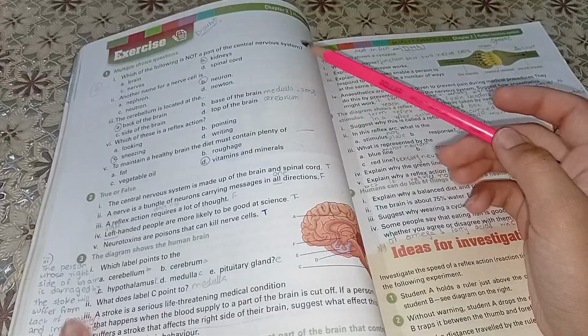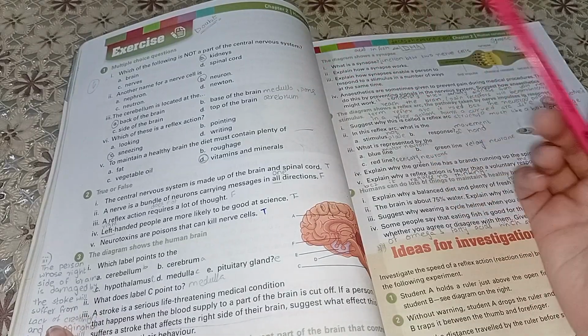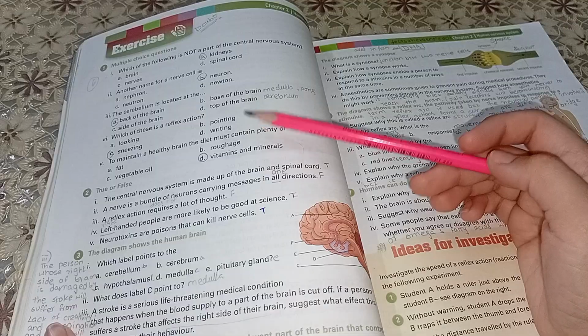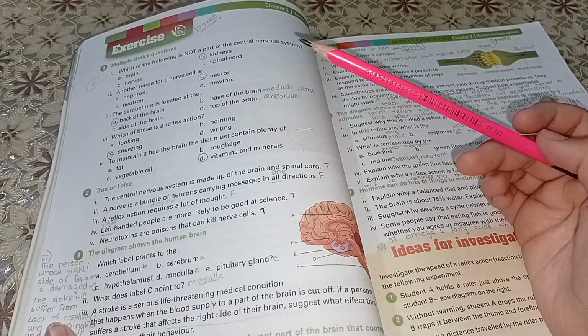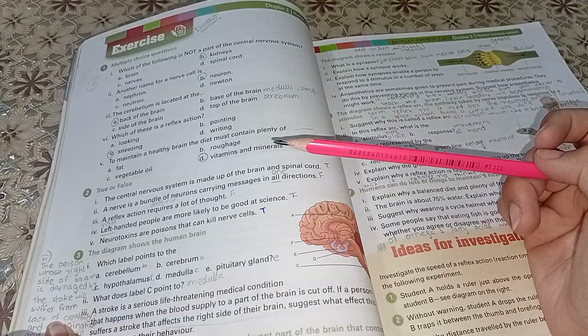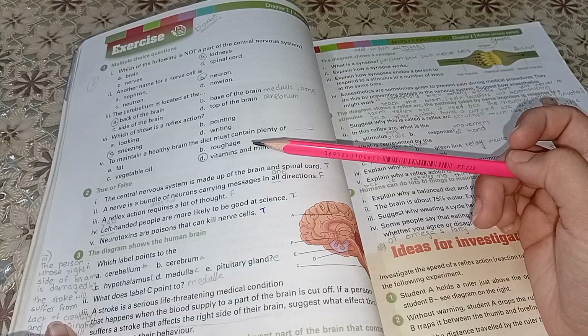Which of the following is not a part of the central nervous system? Kidneys. Another name for a nerve cell is neuron. The cerebellum is located at the back of the brain. Which of these is a reflex action? Sneezing. To maintain a healthy brain, the diet must contain plenty of vitamins and minerals.